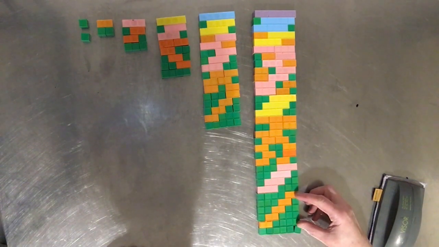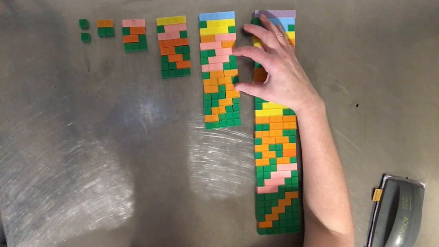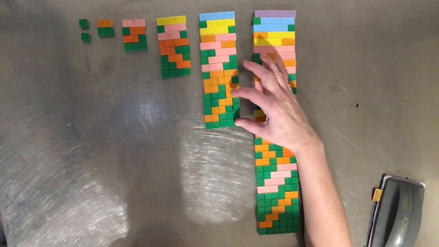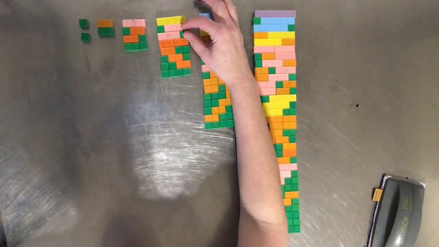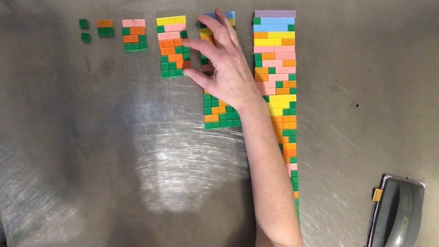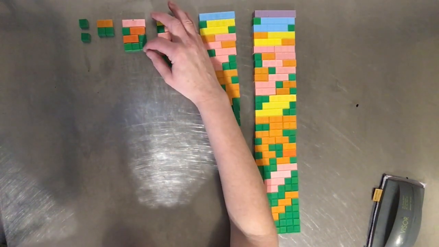And then from here to here was 5. And then here's 6. So here we have 2 blocks. In here we have 3 blocks. And then we went to 4 blocks and then 5. Here we had 2 blocks and then 3 blocks and then 4. 2 blocks and then 3 blocks and then 2 blocks and then just 1 block.